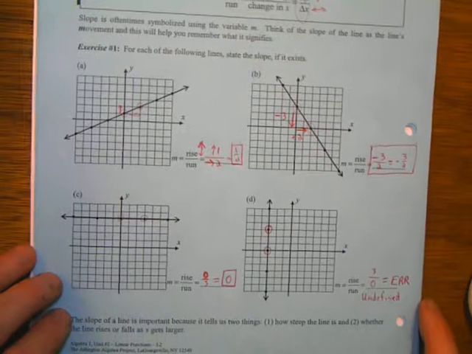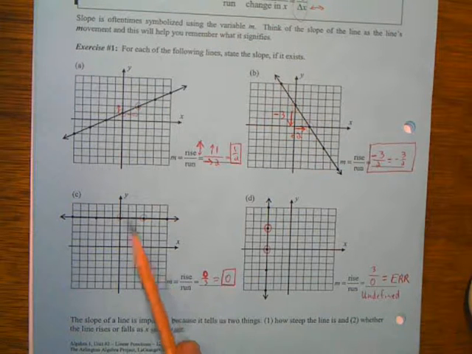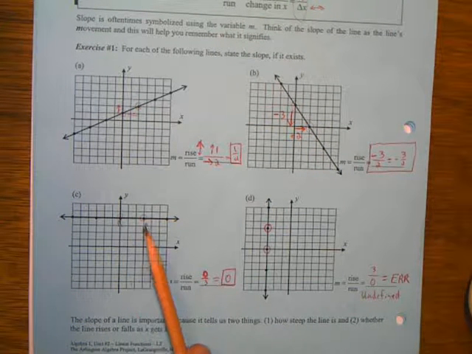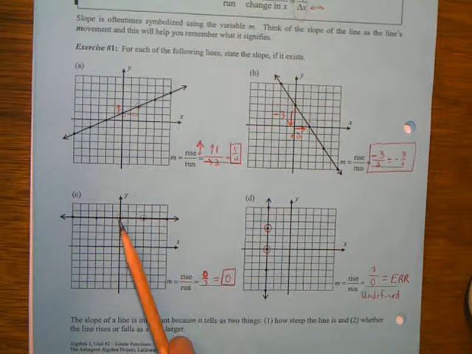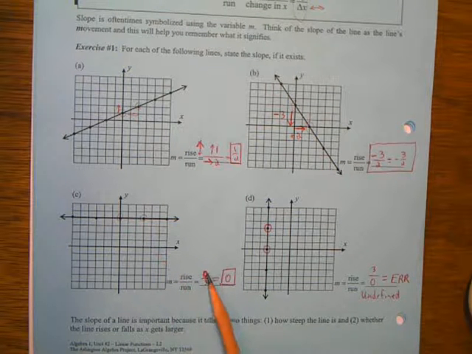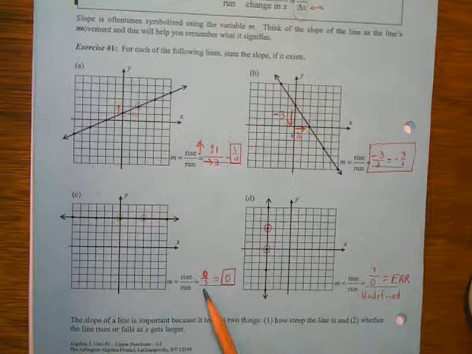Let's go down to 2 other scenarios on the bottom. In this case, if I find my 2 points, I don't have a change in height here. To go from here to here, it's 0. And if I go over 3, that's really a rise of 0 and a run of 3. Well, if you put that in the calculator, 0 divided by 3, that would be 0.